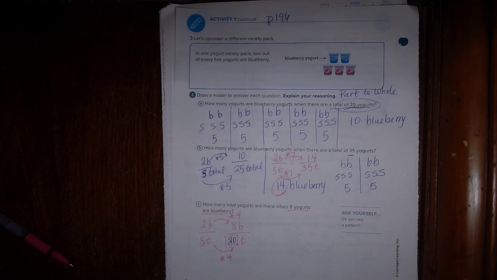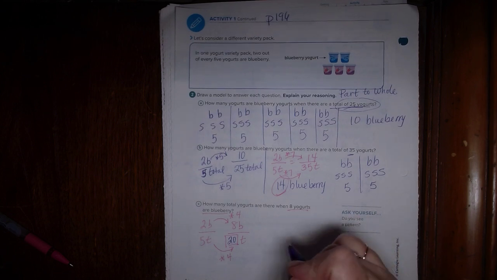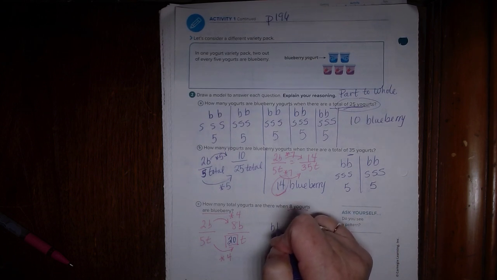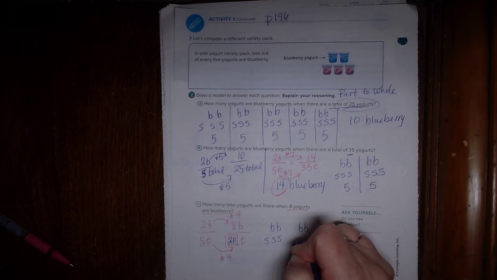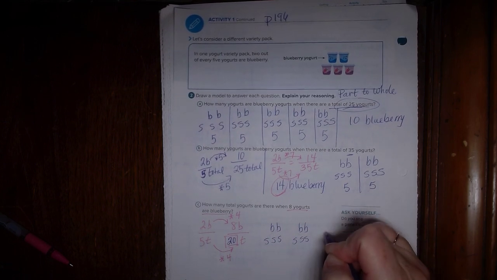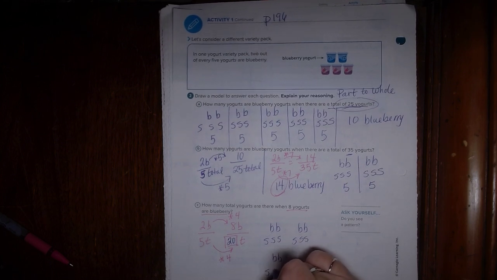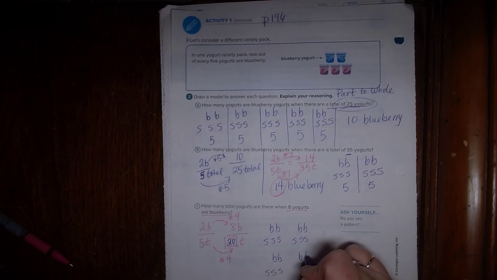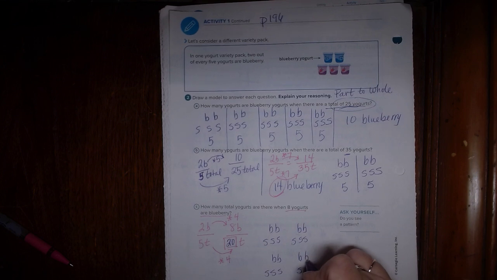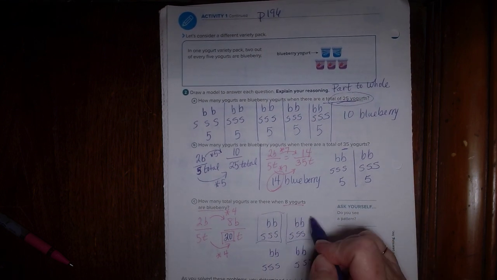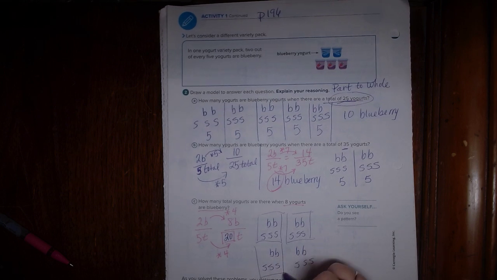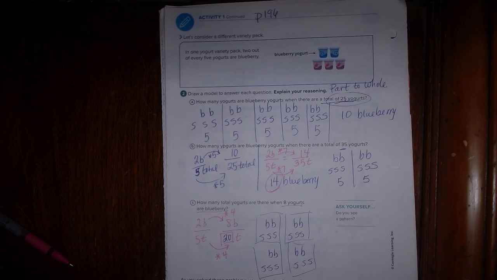So there would be 20 total yogurts. You could draw it out with a model as well. So if 8 are blueberry, so there's 2, 4, 6 blueberry, 8 blueberry. So there's one group, 5, 10, 15, 20 total. Okay, so it works both ways.